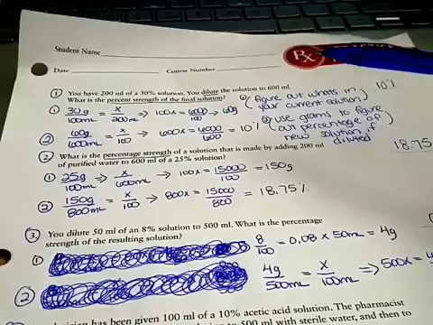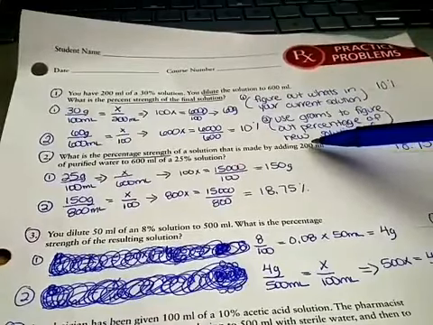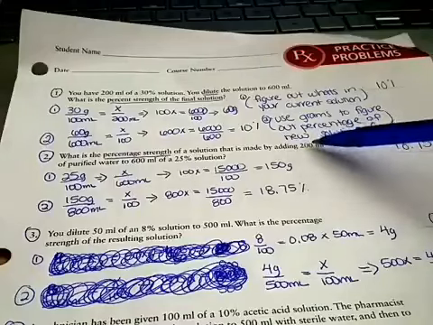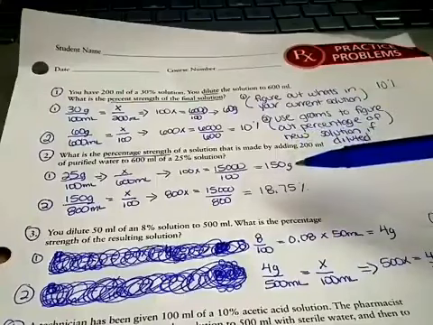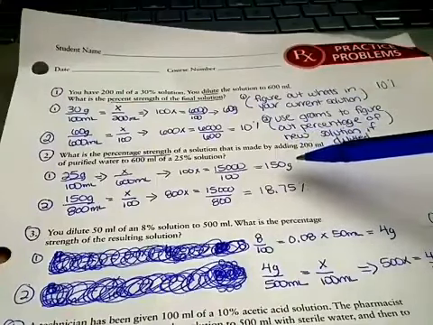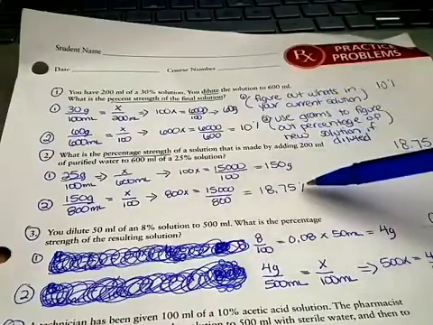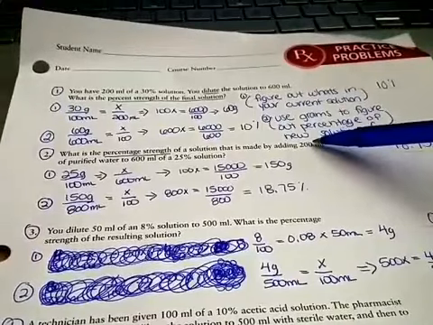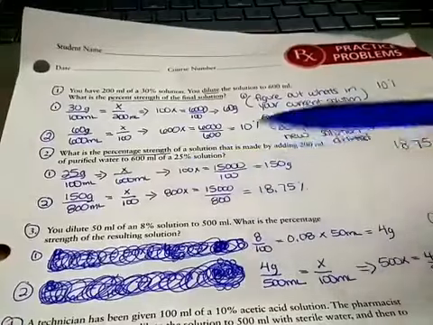Now, we want to make this solution 800 ml, right? Because it's asking you to add 200 ml. So obviously when you're adding more ml, your percentage dilutes, right? It becomes less then. So that's one way to check to see that you're doing it right. It should be less. When you're adding more liquid, or when you're diluting, your percentage should be less than what you started with.